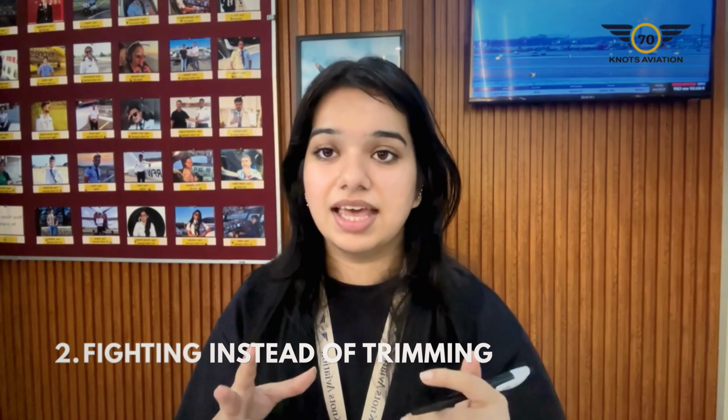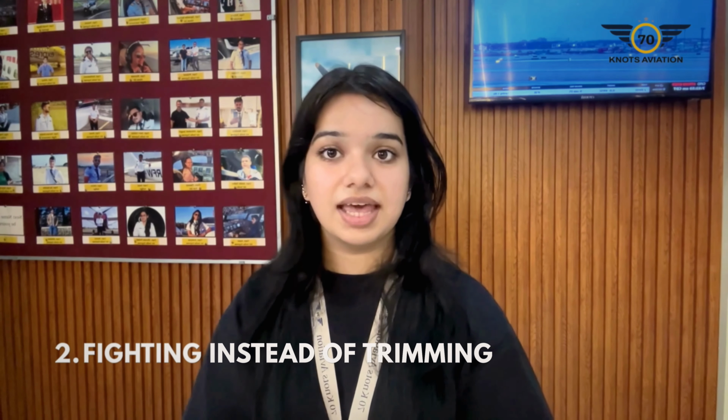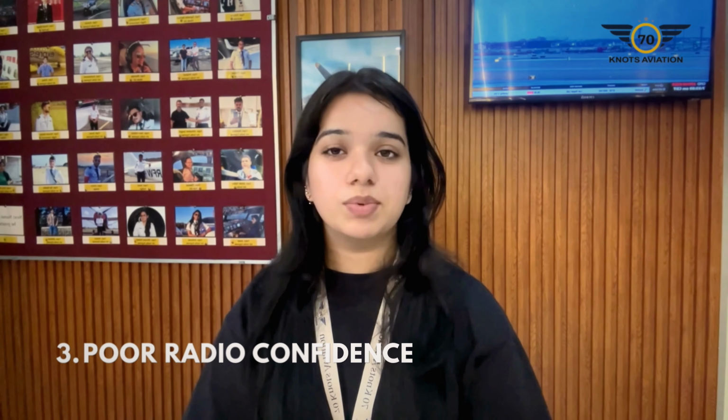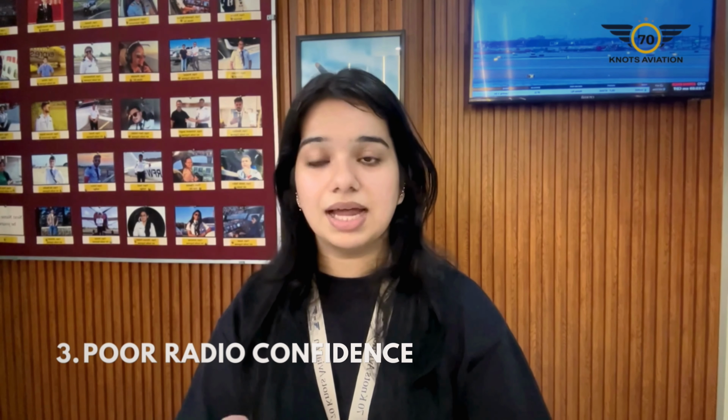Second is fighting the aircraft instead of trimming. If you constantly feel like you're wrestling the airplane, then trim probably isn't set properly. Number 3 is poor radio confidence. Everyone sounds nervous on the radio initially. The solution is to listen to ATC recordings and practice phraseology out loud regularly.